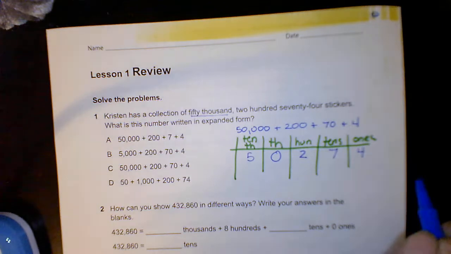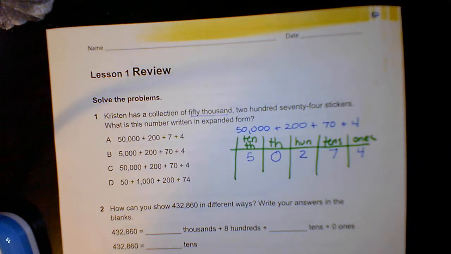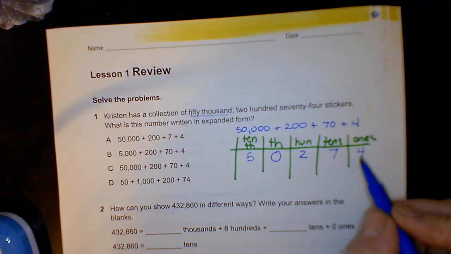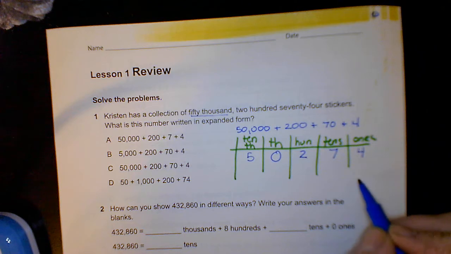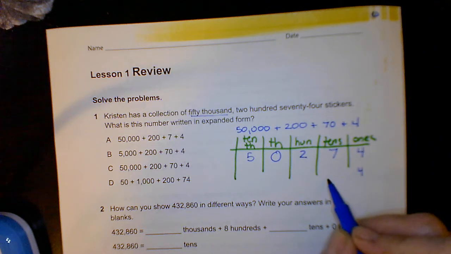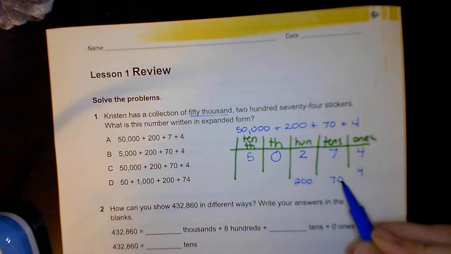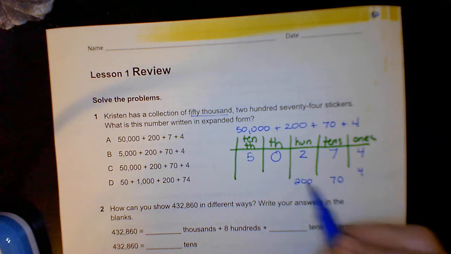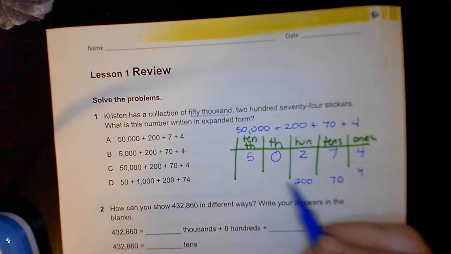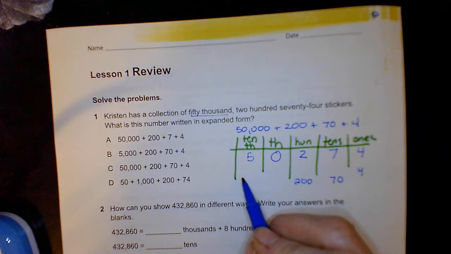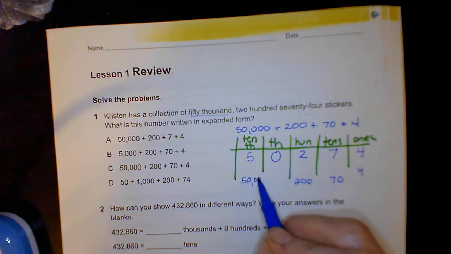Now remember that you can take each number and write it with the appropriate number of zeros that it would have to have. So 7 tens would be 70, 7 with a 0, 200s would be 200, I would have no thousands, and then I'd have 5 ten thousands, which again would be 50,000.